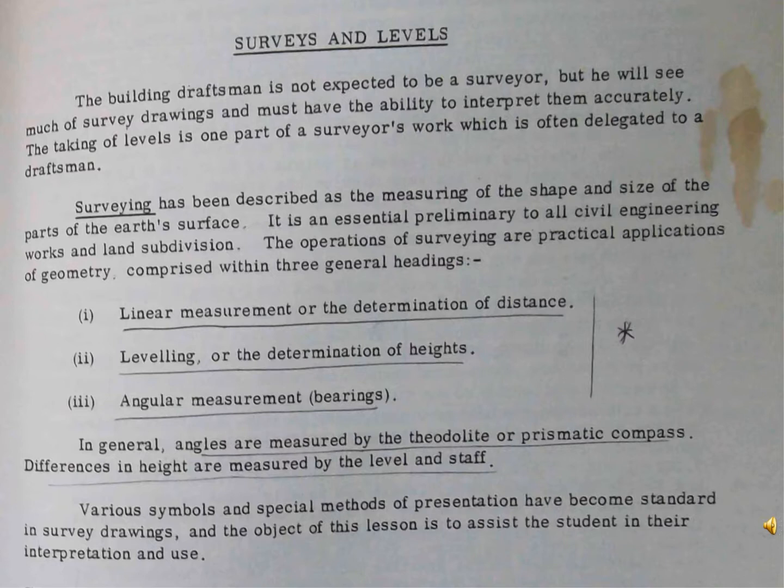In general, angles are measured by theodolite or prismatic compass. Distance and differences in height are measured by level and staff. So angles can be measured by theodolite, and heights are measured by the level and staff. Various symbols and special methods of presentation have become standard in the surveying drawing.